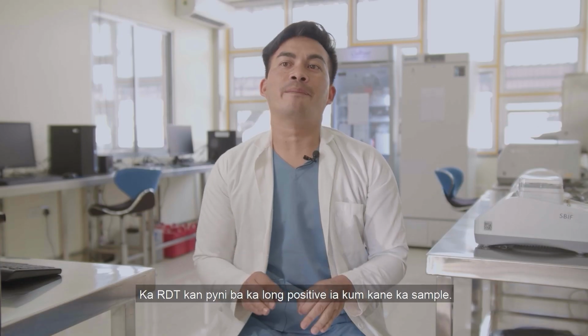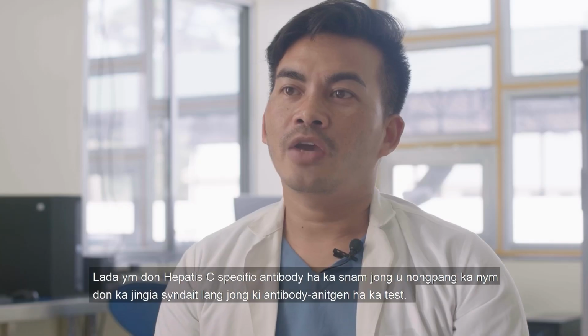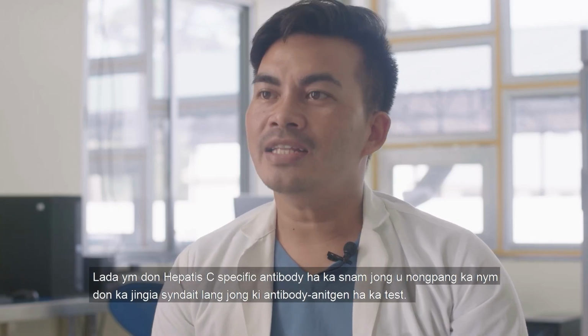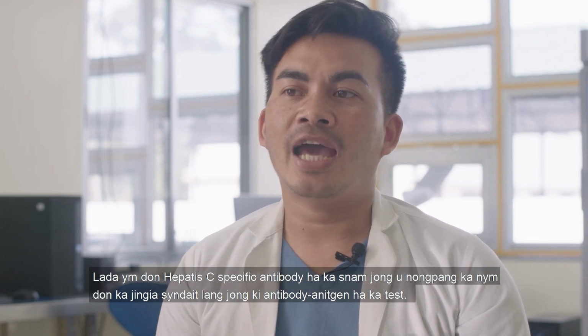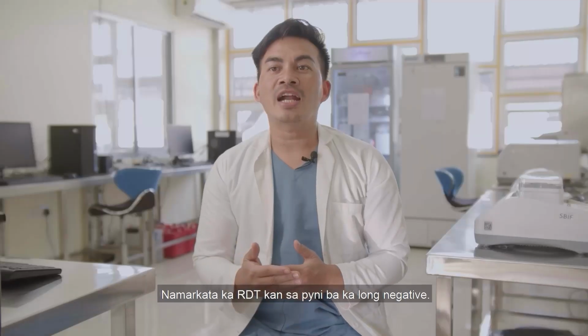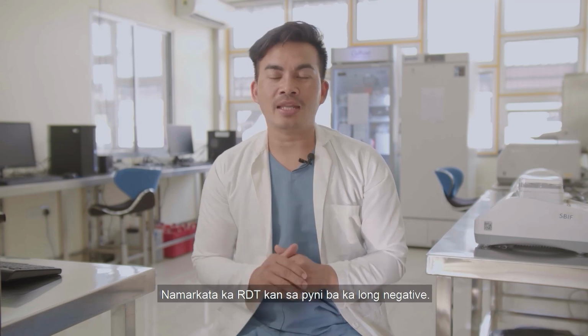The RDT will flag positive for such a sample. If there are no hepatitis C specific antibodies in the patient's blood, there will be no antigen-antibody reaction. Thus, the RDT will show no reaction and flag negative.